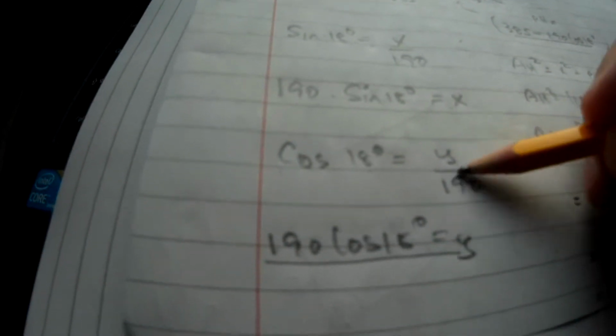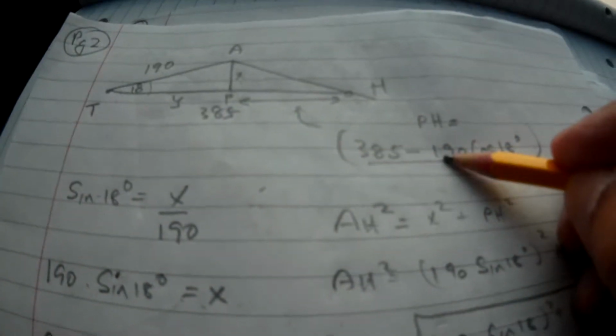Then cos of 18 degrees is adjacent over hypotenuse, so it's y over 190. So cos of 18 degrees is equal to y over 190. Multiply by 190: 190 by cos 18 is equal to y. I know this whole thing is 385. Therefore this part in here, PH, is 385 minus this bit. So it's 385 minus 190 by cos of 18 degrees, which is that bit there. I've left them in that form.